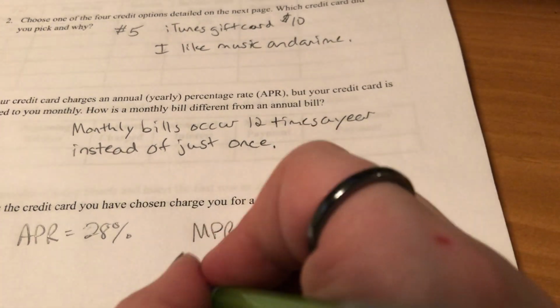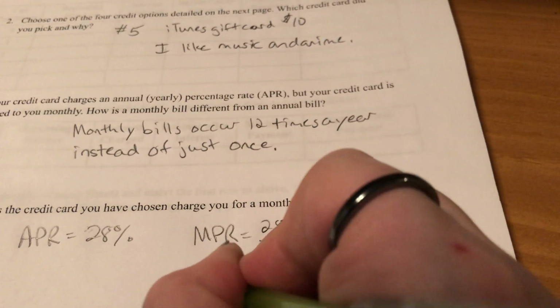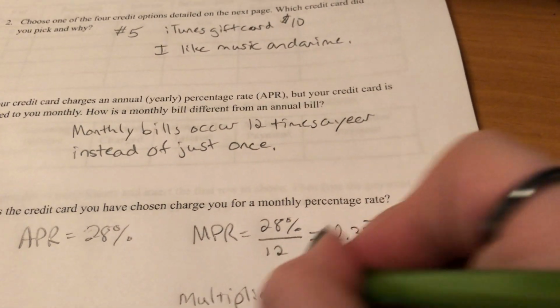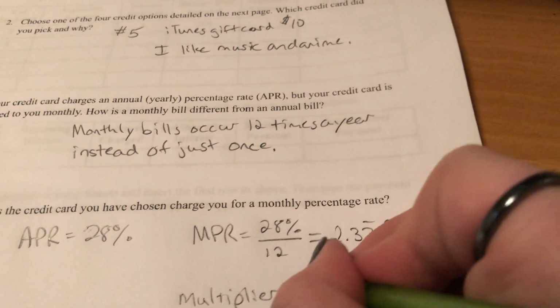Now the multiplier I'm going to use, so multiplier for interest.